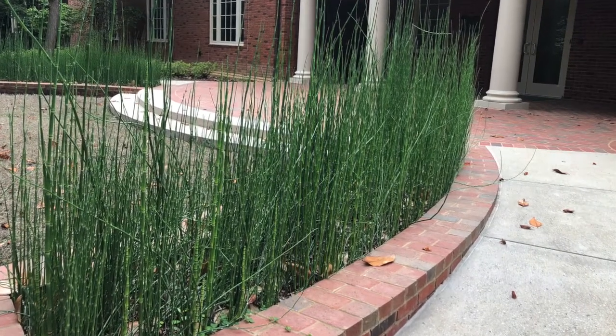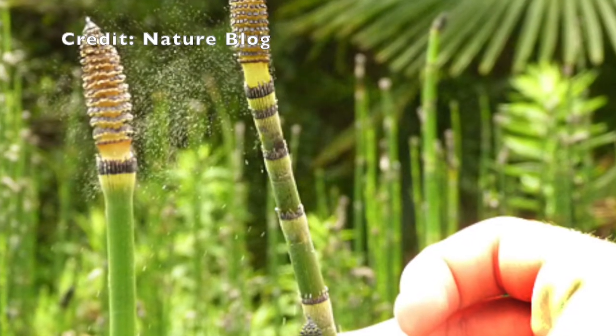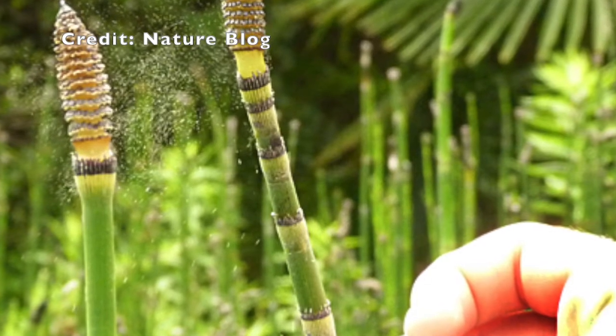They look similar to bamboo because of their shape and look. Horsetail reed reproduces like ferns. Horsetail reed also has spores in the ends of its stems.